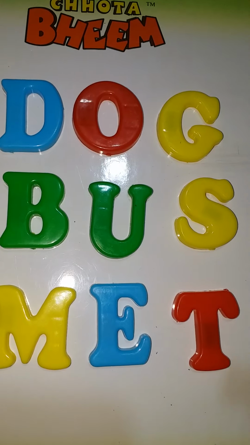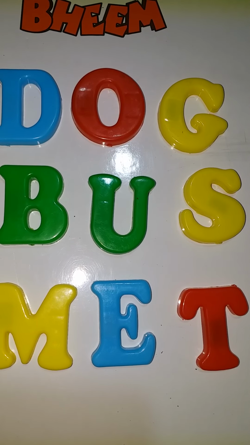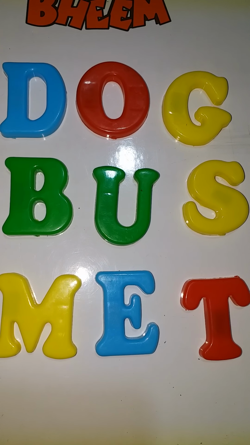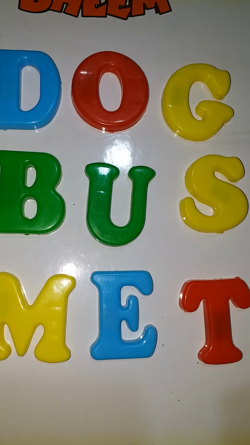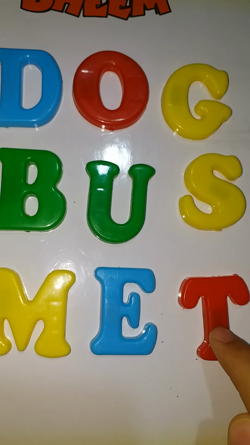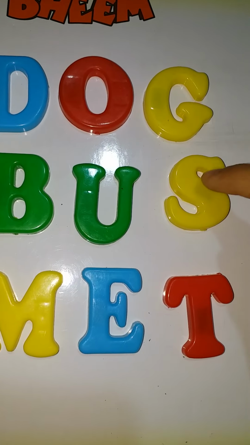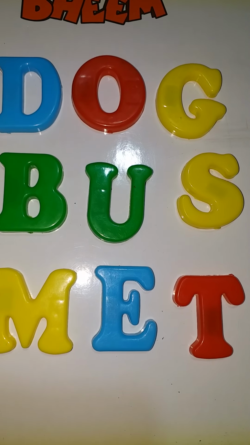now you can read it. D-O-G. What does D-O-G make, children? D-O-G is dog. We read it dog. Now B-U-S. What is it now? Bus. M-E-T. What is it? Met. All these groups of letters make a word, a meaningful word.